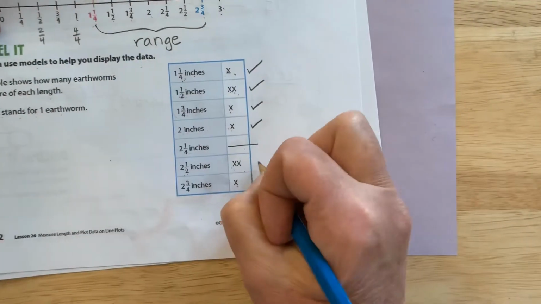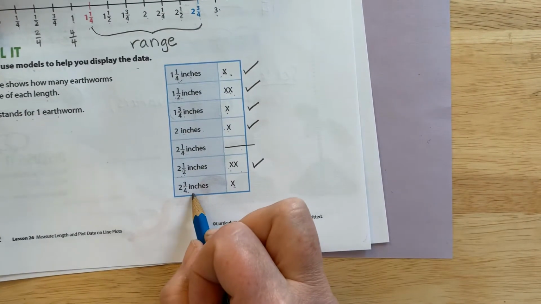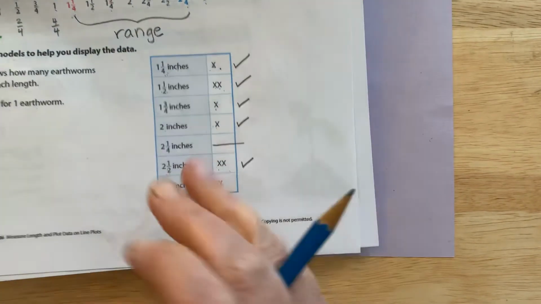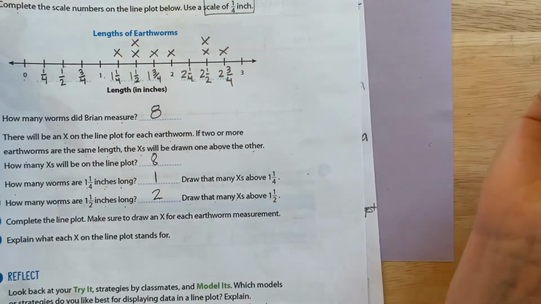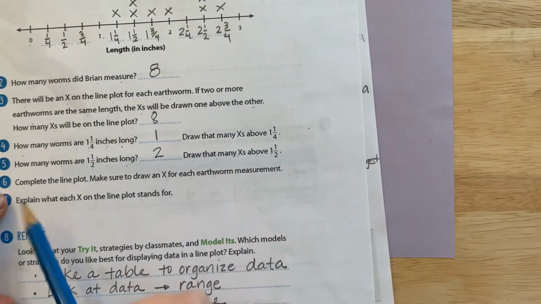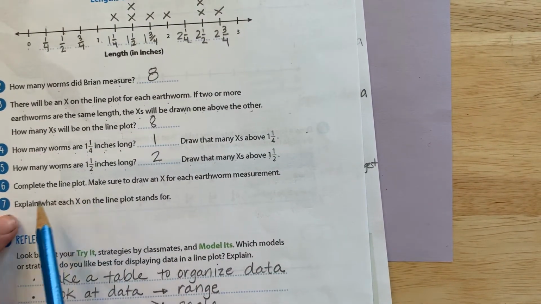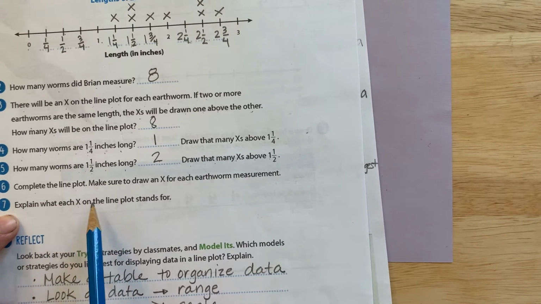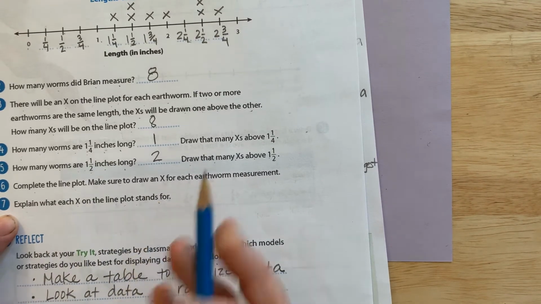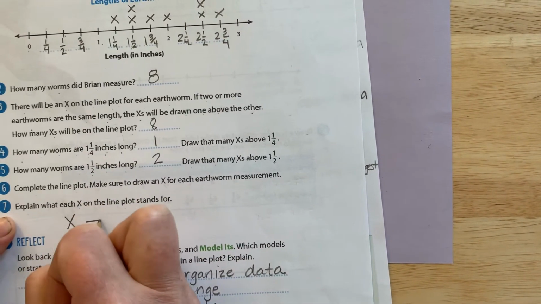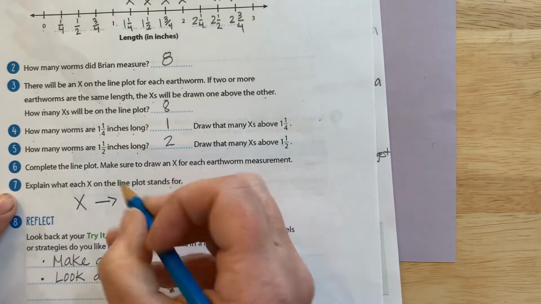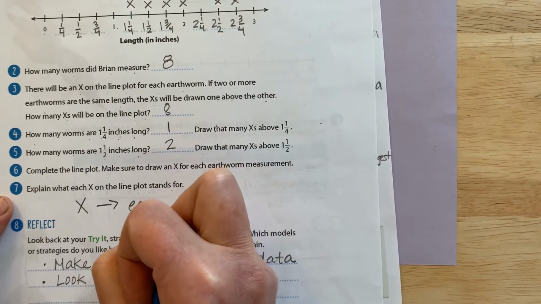And how about our last one? How many are 2 3/4 inches? There's 1. Okay, now we have completed our line plot. Explain what each X on the line plot stands for. What does an X stand for? It stands for an earthworm.